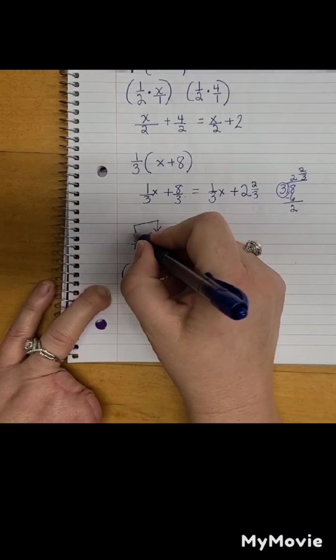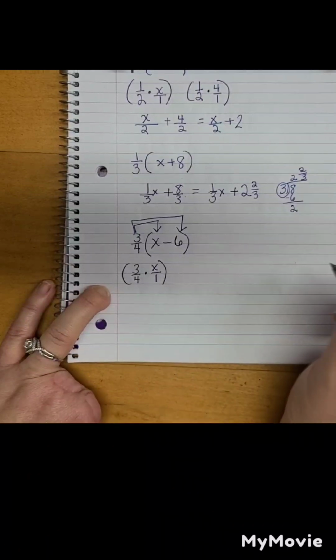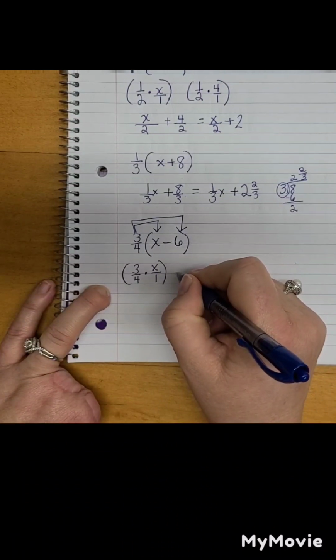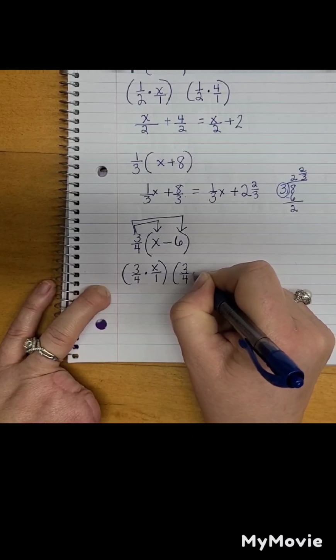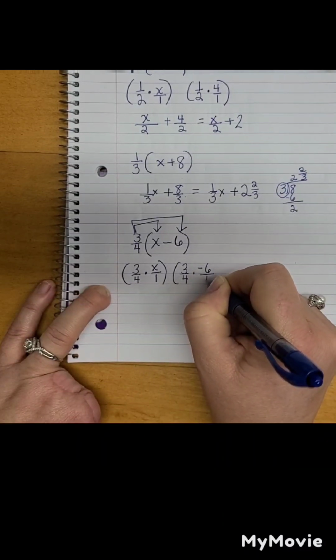And then I would distribute this 3/4 to -6. So I would say 3/4 times -6 over 1.